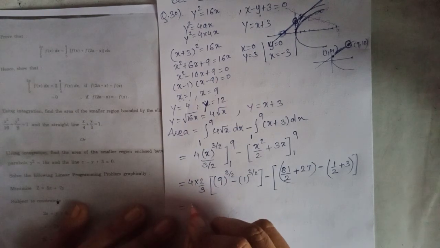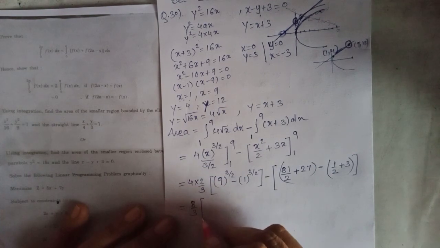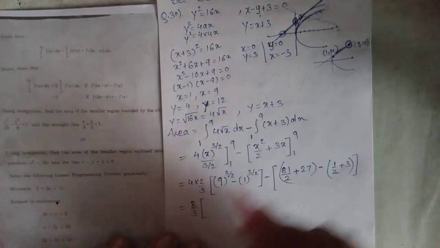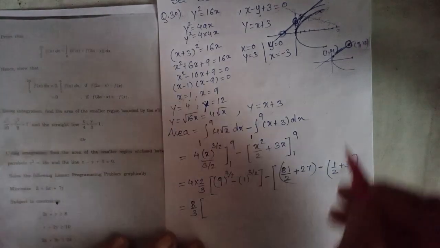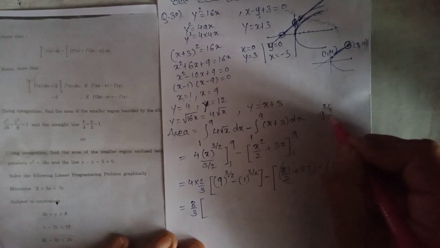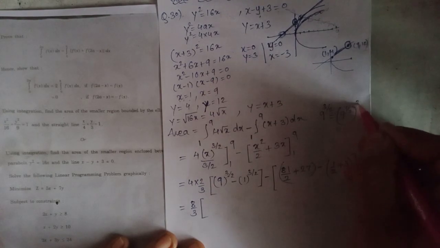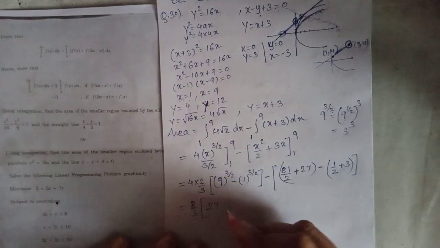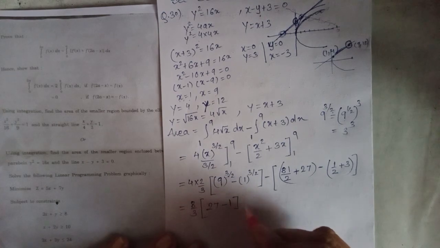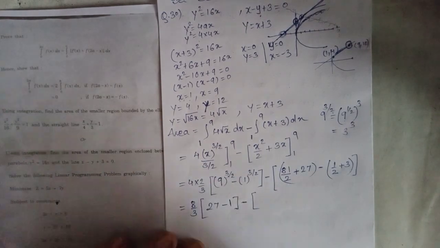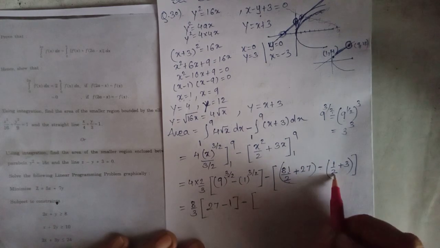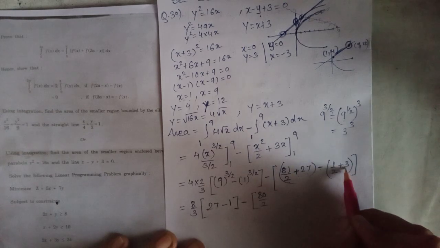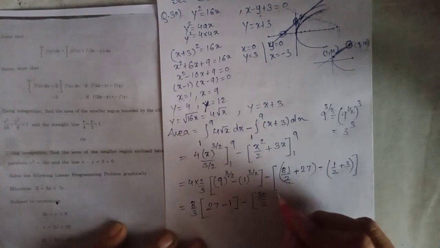Okay, so this will be 8 by 3. 9 raised to 3 by 2, you can write as 9 raised to half into 3. So 9 raised to half is 3, so 3 cube, that is 27, minus 1, minus 81 by 2 minus half, so 80 by 2, plus 27 minus 3, 24.